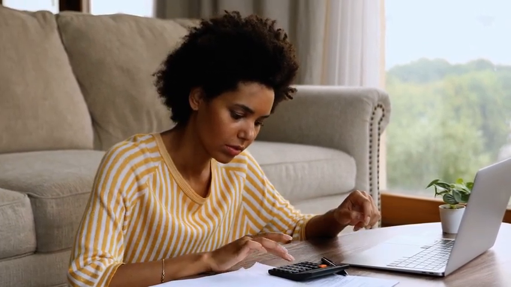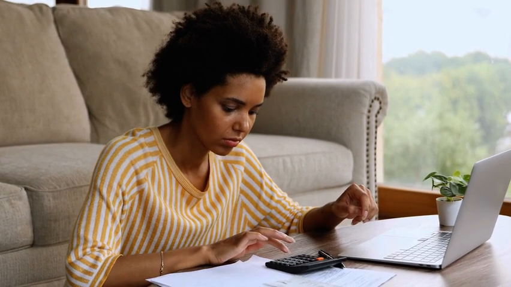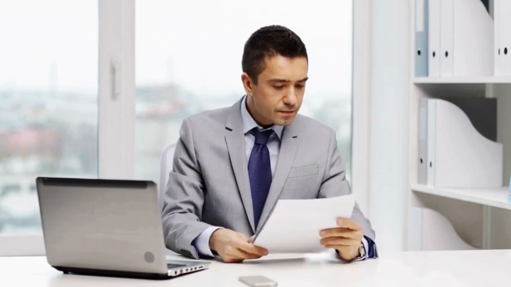Assets: debits increase assets, credits decrease them. Liabilities: debits decrease liabilities, credits increase them. Equity: debits decrease equity, credits increase it. Revenue: debits decrease revenue, credits increase it. Expenses: debits increase expenses, credits decrease them.